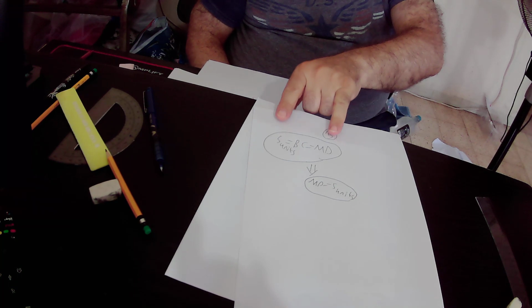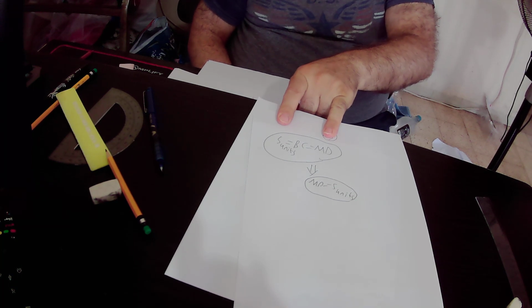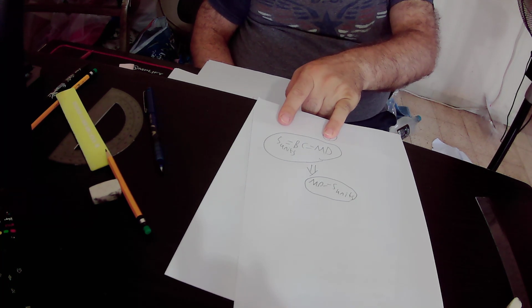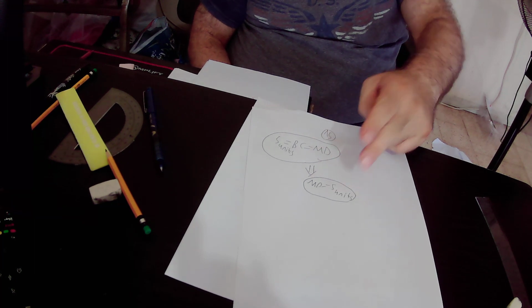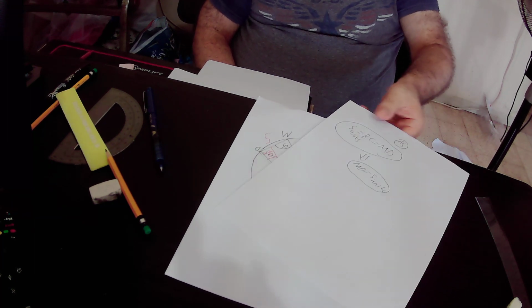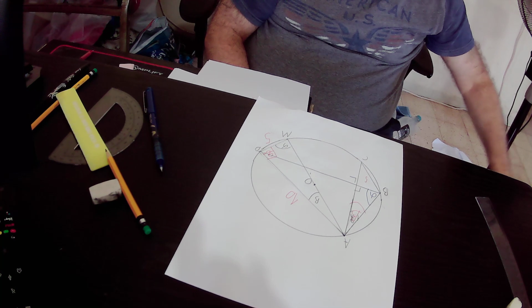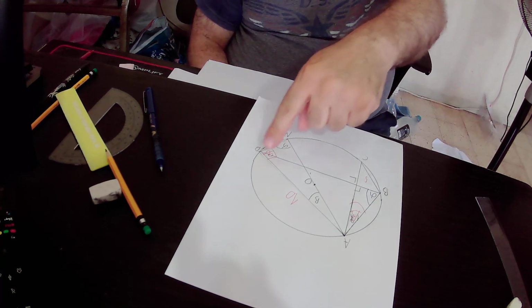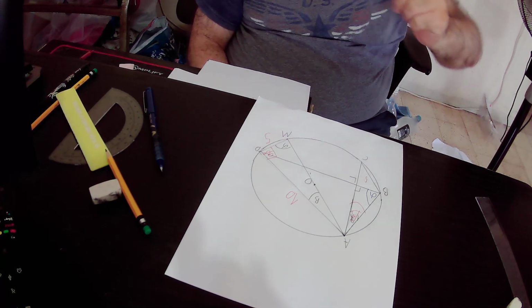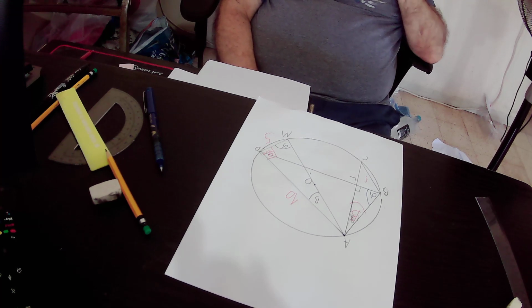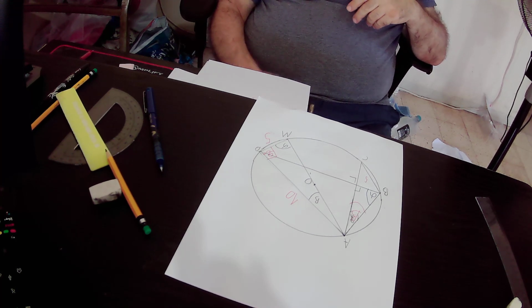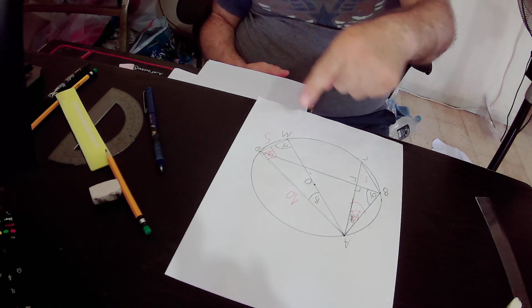So from this equality, we can deduce that MD equals 5 units. So we found that MD equals 5 units, and I draw the right triangle AMD again.